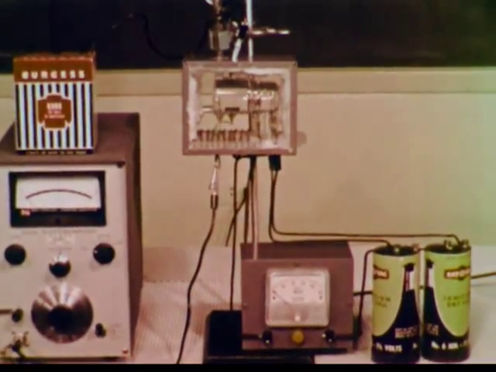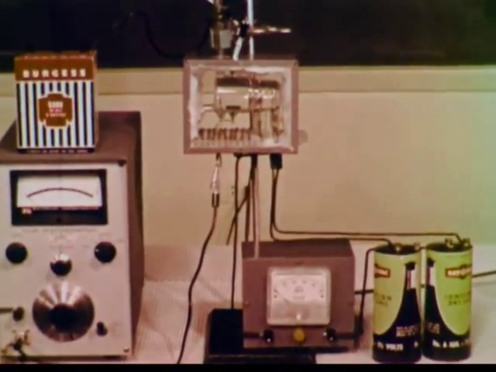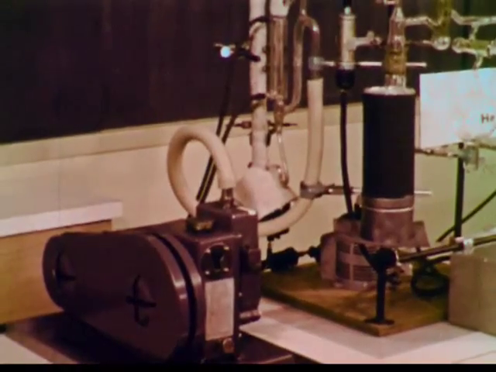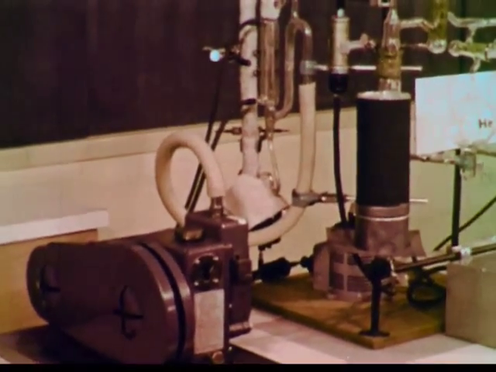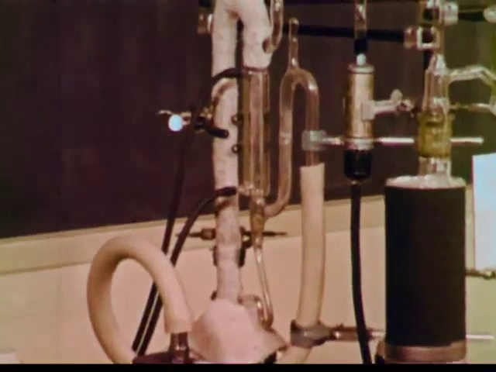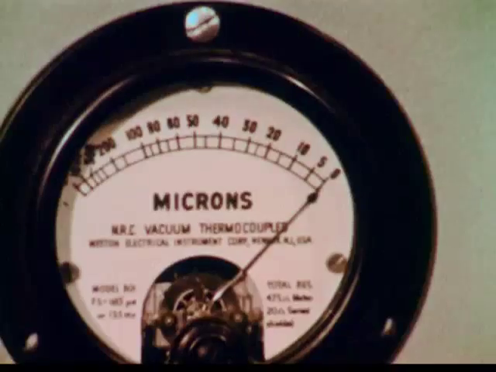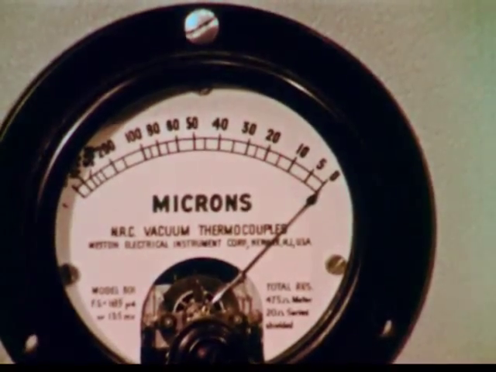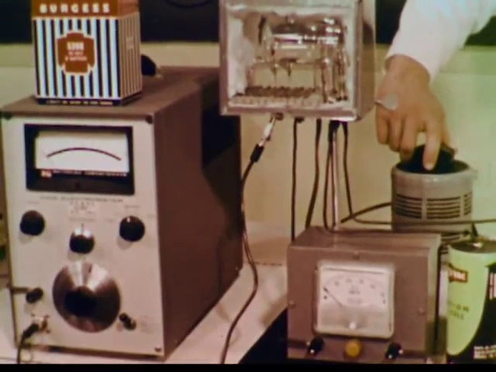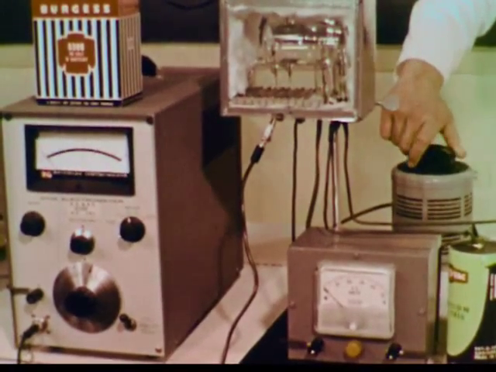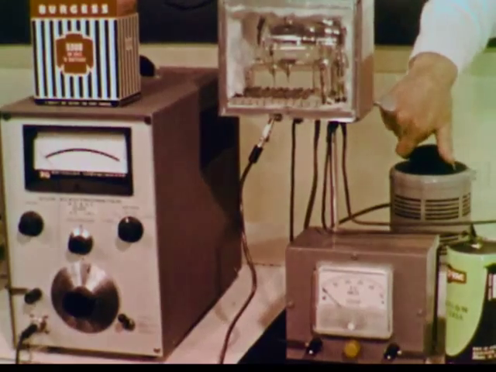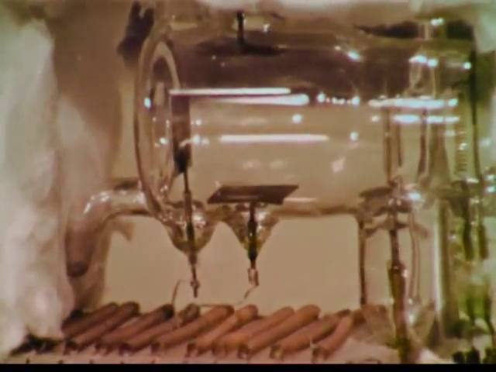Now let's proceed with the experiment. Once again, all other gases must be removed from the cell. Again, we'll use the vacuum pump. The gauge shows that there is a good vacuum. When the cell reaches a temperature sufficient to vaporize the sodium, we can begin. Now we're all set.